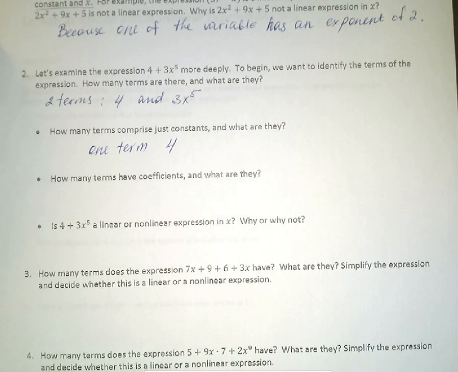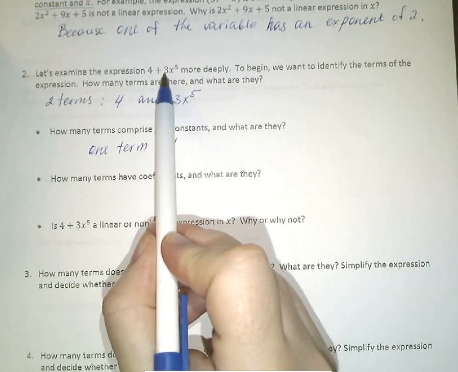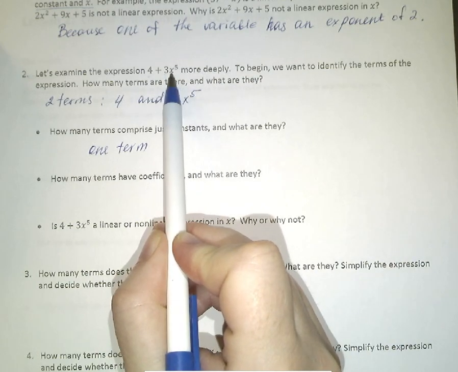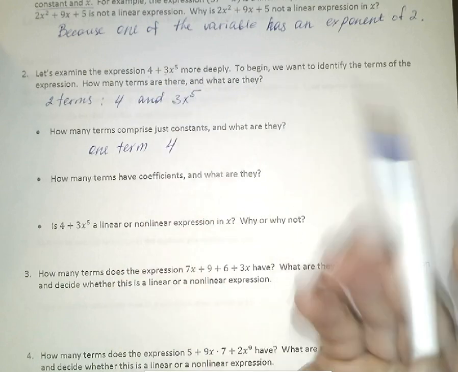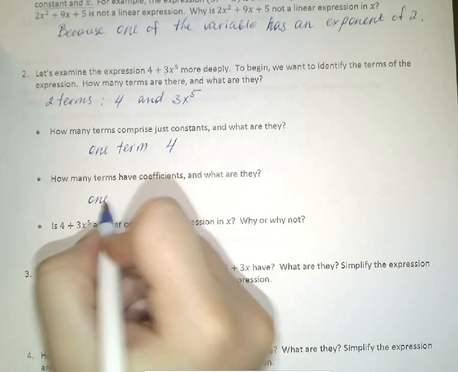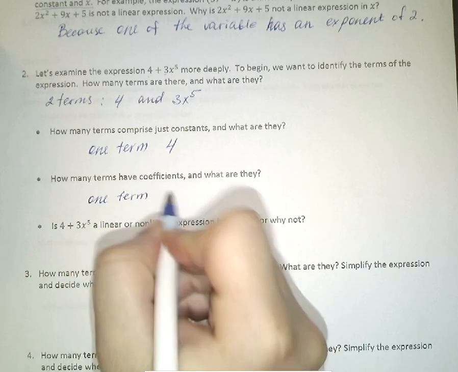How many terms have a coefficient and what are they? A coefficient is a number multiplied by the variable. In this case, we only have 3, which is a number that is multiplied by x to the fifth. So that 3 is going to be the coefficient. So one term, 3.